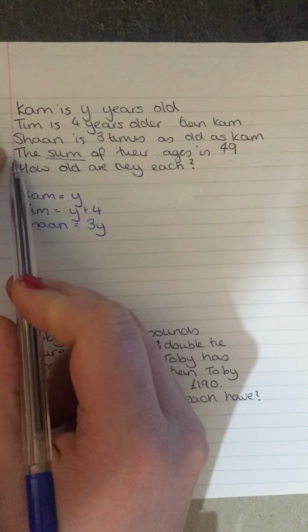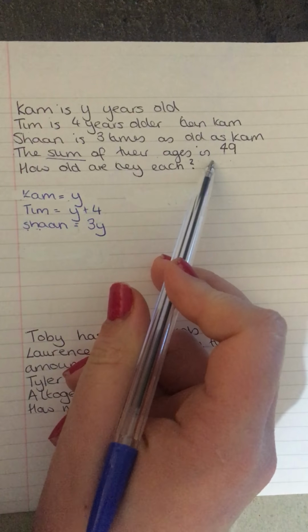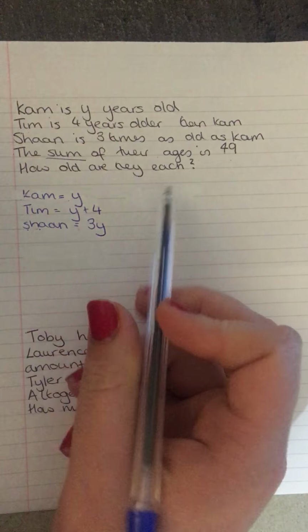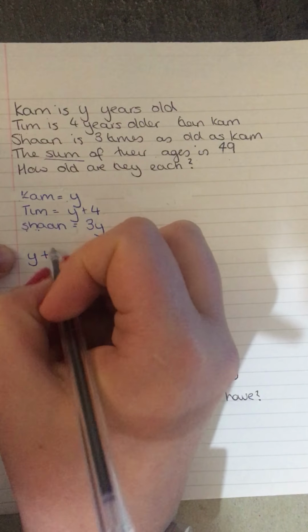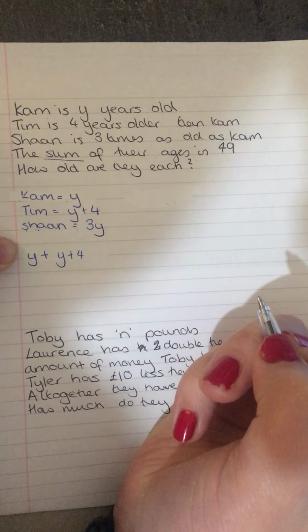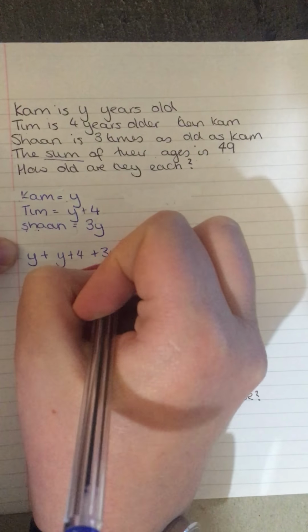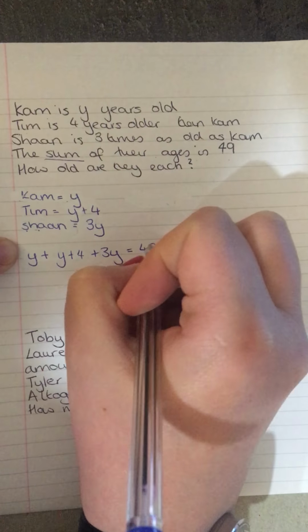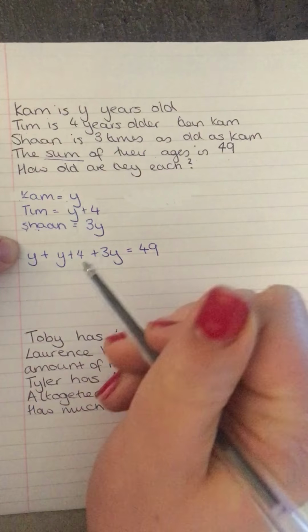Now the next bit of information we're told is that the sum of their ages is 49. So for sum we have to add them together. So Y, which is Cam's age, plus Tim's age, which is Y plus 4, plus Sean's age, which is 3Y, is equal to 49. Now, before we can start solving this, we've got to tidy up a little bit.